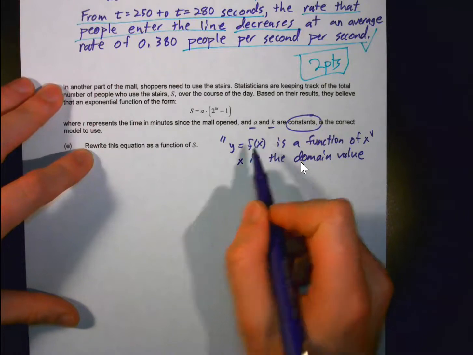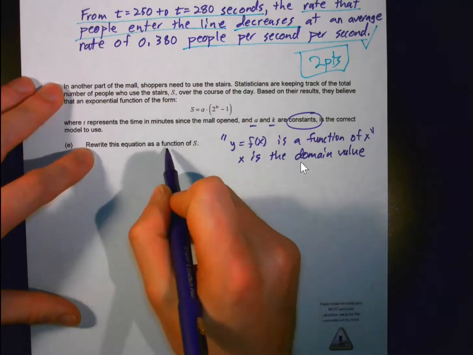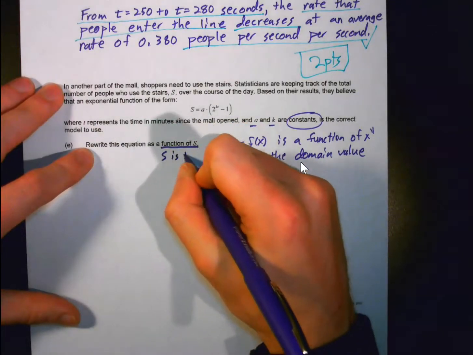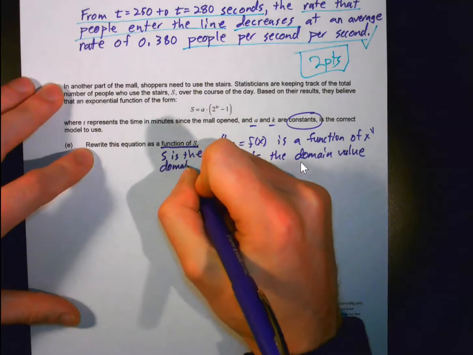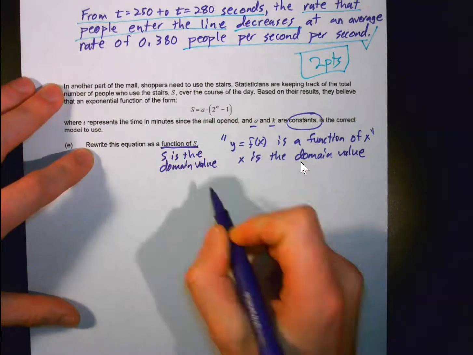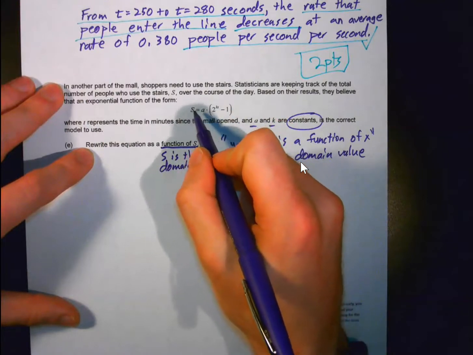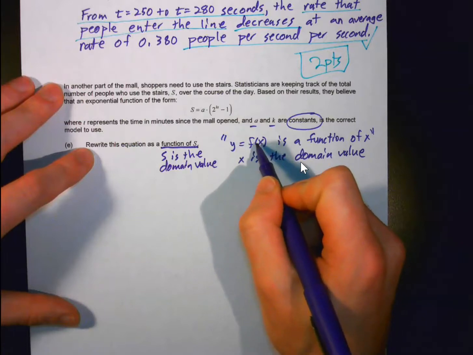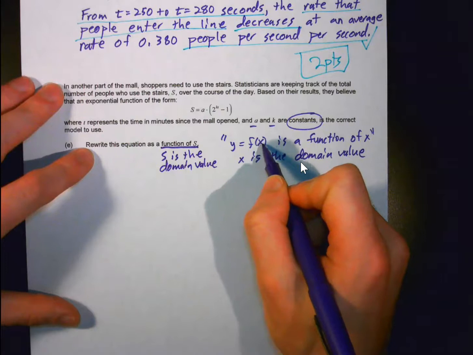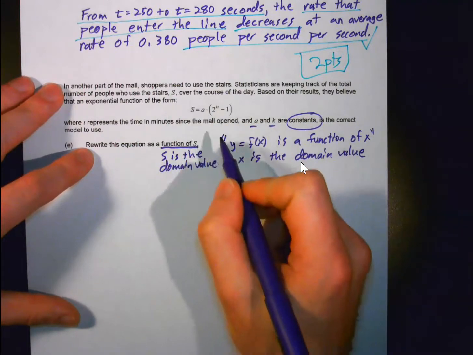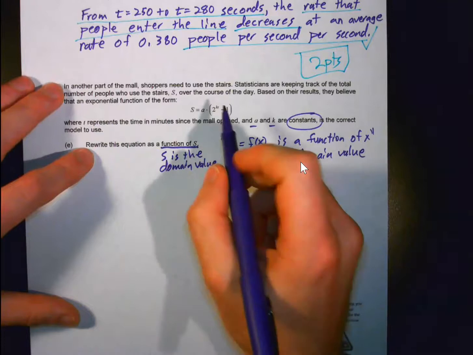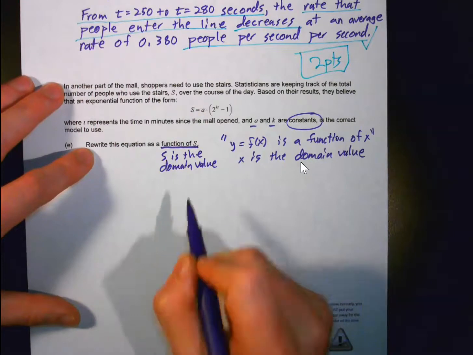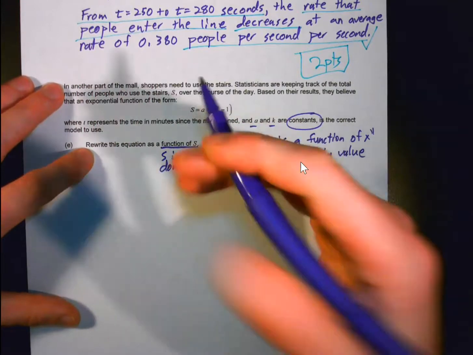X is the thing that's going on the inside. So we want, as a function of s, that means s is the domain value. Okay, well, what do we have right now? Right now we have something like s equals. Well, that's not what we want. Y equals f of x, and x is the domain value. We want the domain value to be the thing that's on the inside, not the thing that's equal to. So in other words, we want to flip-flop the s and the t. We want t to be equal to something in terms of s, not s to be equal to something in terms of t. So let's see what we can do.